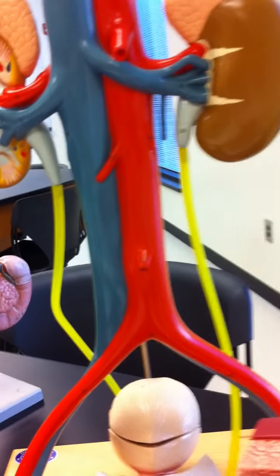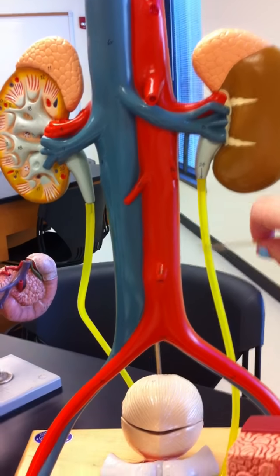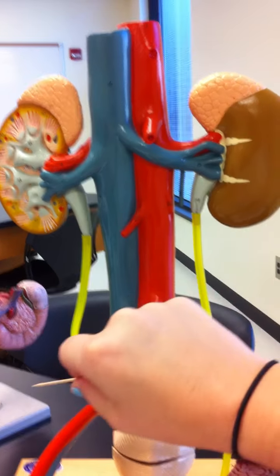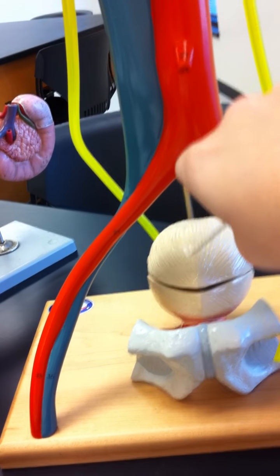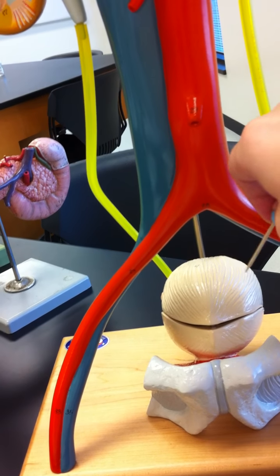And then the ureter, those are the two tubes coming down from the kidneys, and the urinary bladder is down there. Urethra is the hole that leads out of the bladder on the other side.